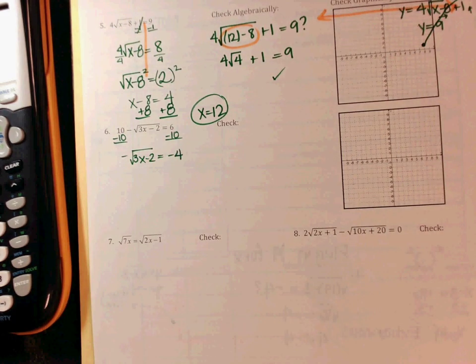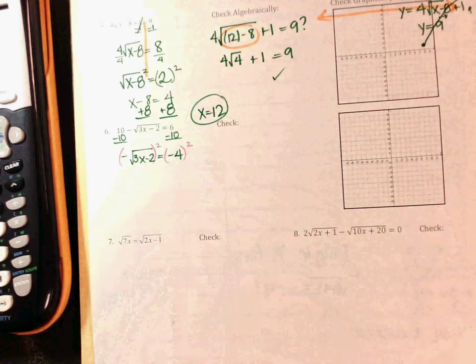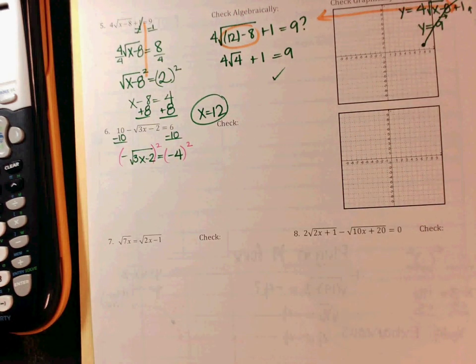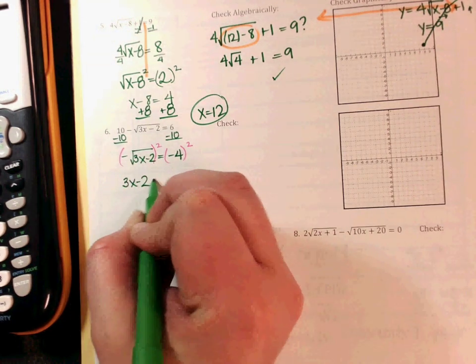And then normally, I would have to get rid of that negative in the front. But if I'm going to square, it's going to go away on its own. So I don't care that there's a negative there. I'm going to go ahead and square anyway, because remember that squaring both sides is going to cross out that negative anyway. So I'm going to have 3x minus 2 left over.